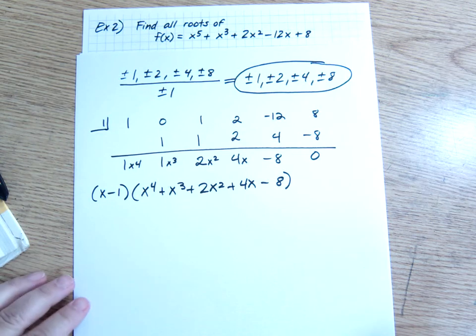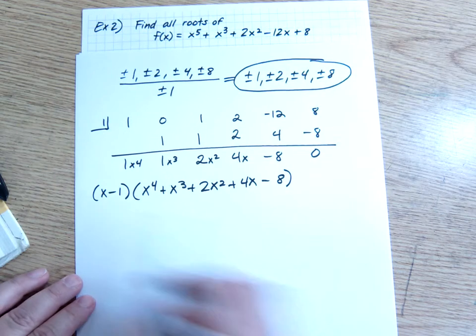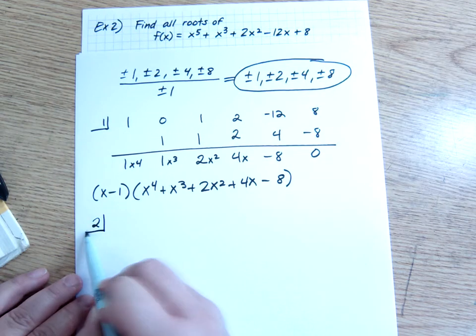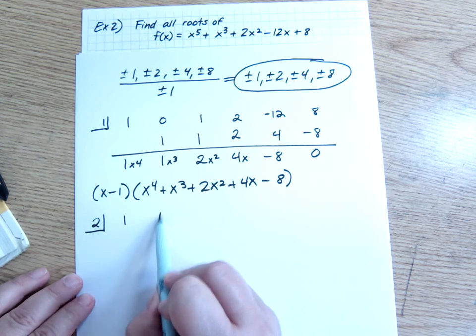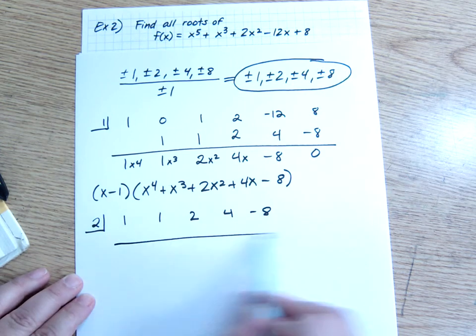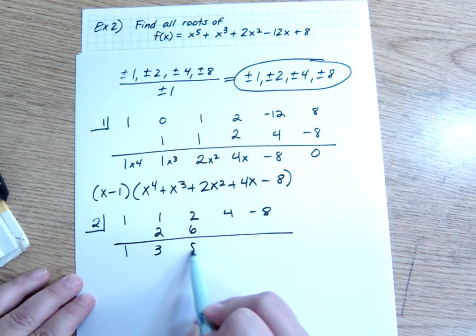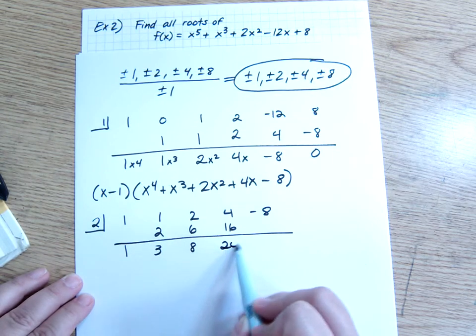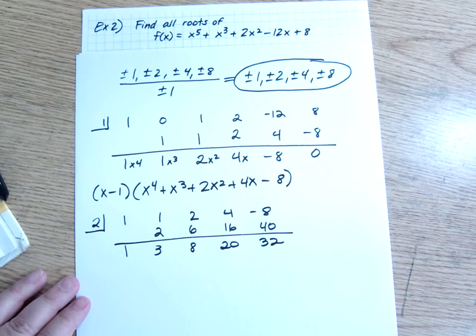And you can be methodical. You can go through them in order. I'm going to jump to 2. I'm going to try 2. You can jump around. And 2, 1, 1, 2, 4, negative 8. When I try 2, I get 32, which is not a 0.